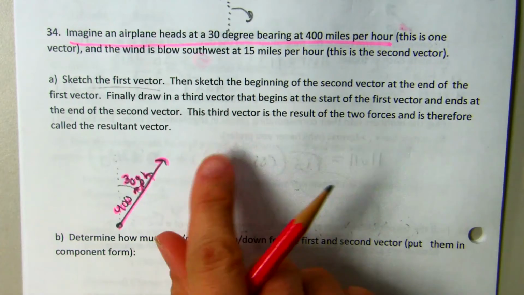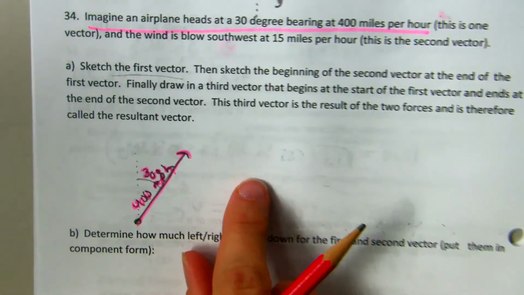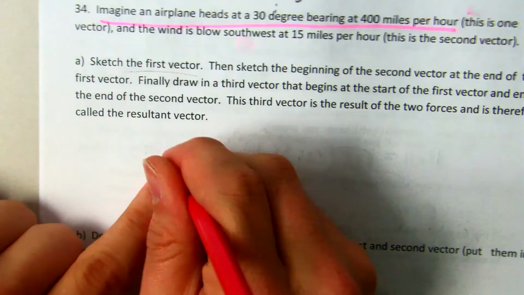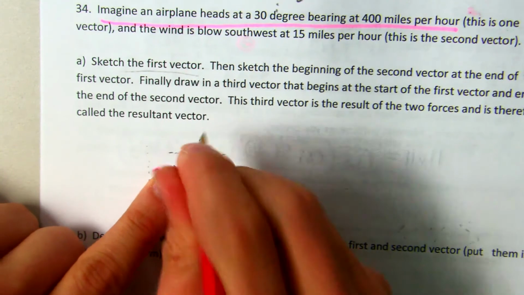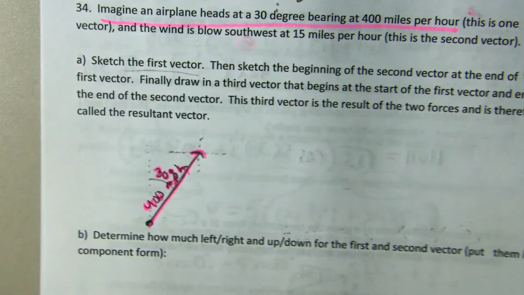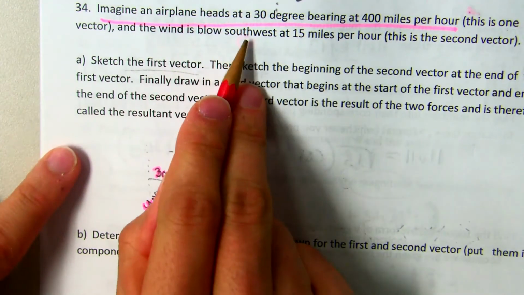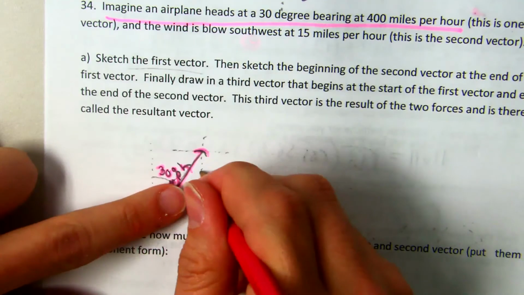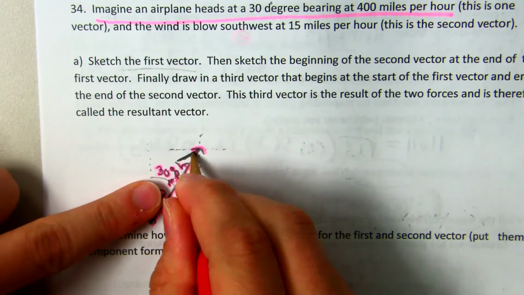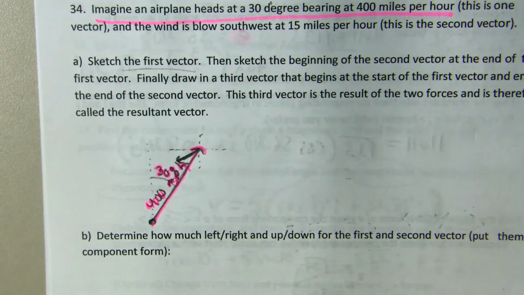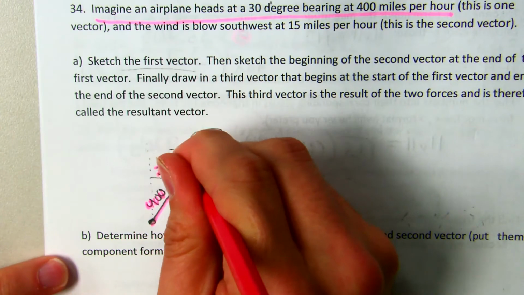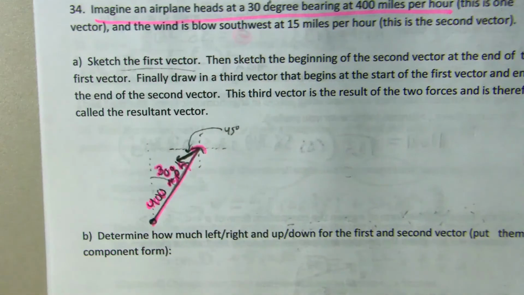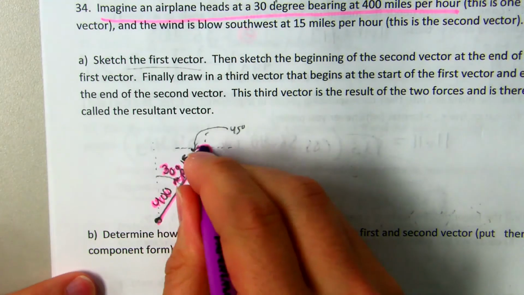So what you really want to do, and there's two ways you can sketch this, but the way I think is most useful for people to see is start your second vector at the end of the first vector. So imagine this like another set of xy. Okay, if it's blowing southwest, it doesn't give me an angle, so that would mean it's exactly in the middle of southwest. Here's south, here's west. So it's going right here, right in the middle of that quadrant. So this little guy right here would be 45 degrees. And it's blowing at 15 miles per hour.